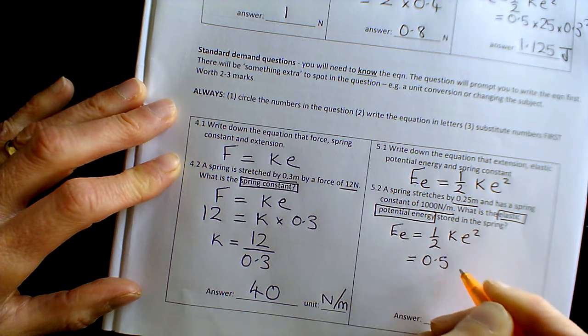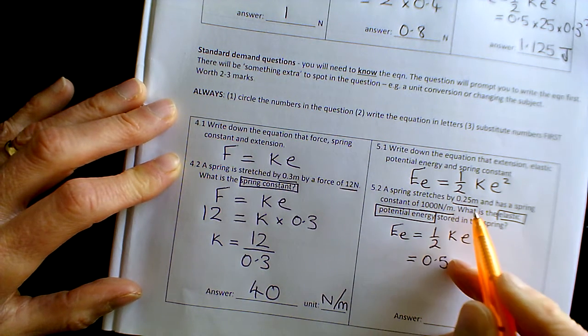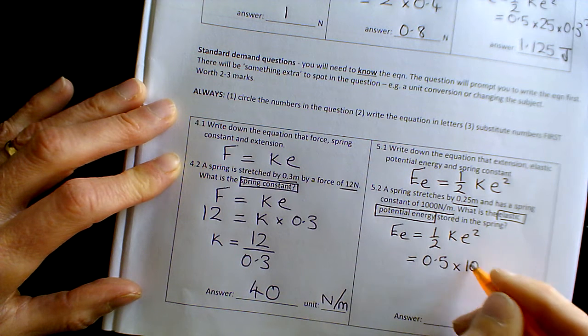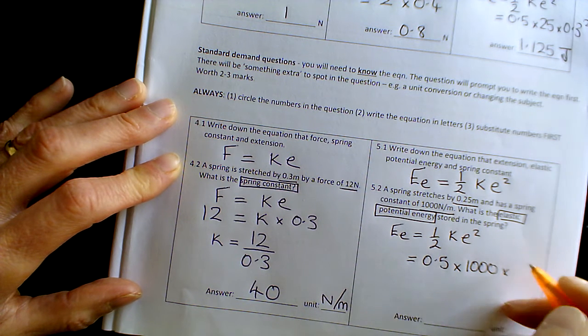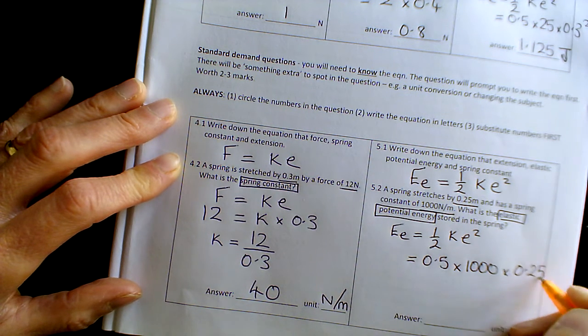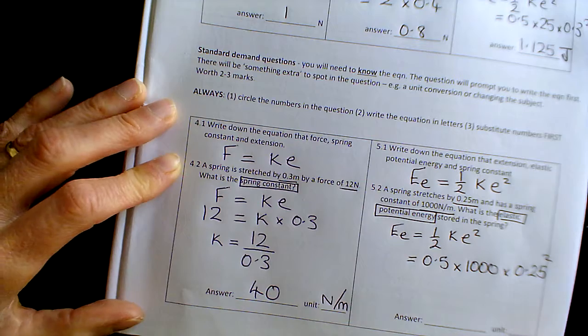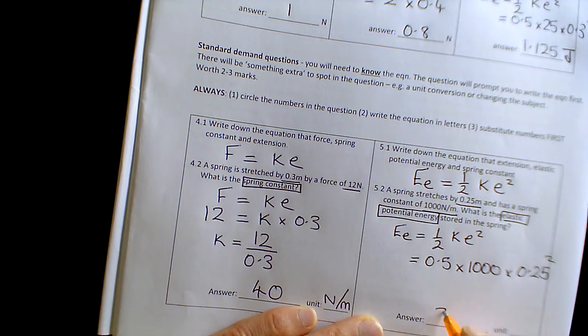So it's 0.5 times the spring constant, which is 1000, times 0.25, and again don't forget to square it, and when you do that, that comes to 31.25, and the unit is joules.